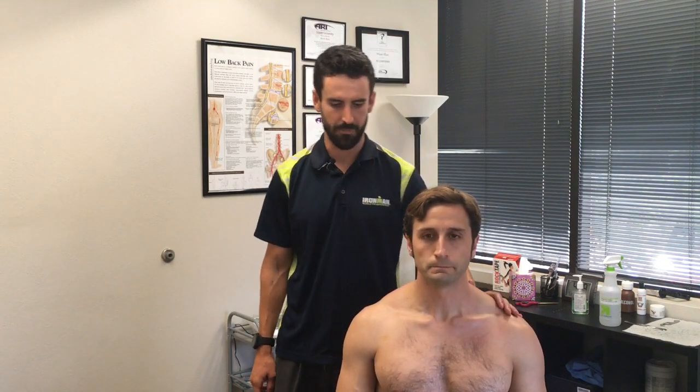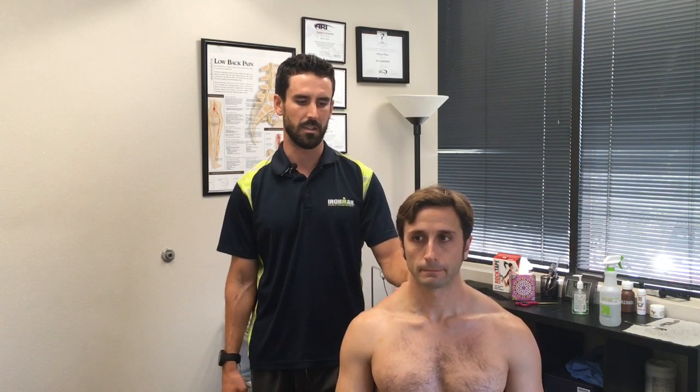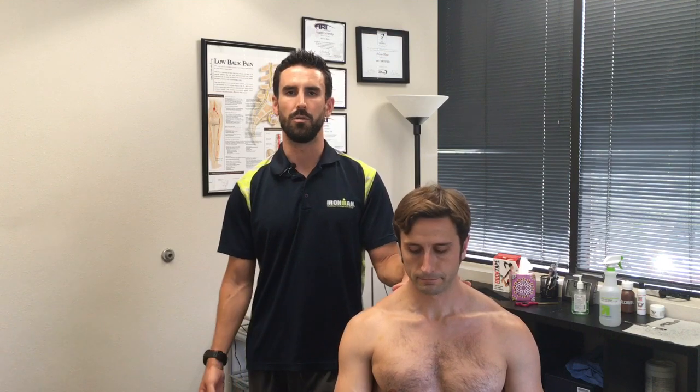Yeah, looks like it. Okay, so that's how we handle the muscle tension of the upper traps, and that helps a lot with those tension type headaches, and can also help with some of the neck pain that patients will get, especially if they can't turn their head all the way to one side or the other.